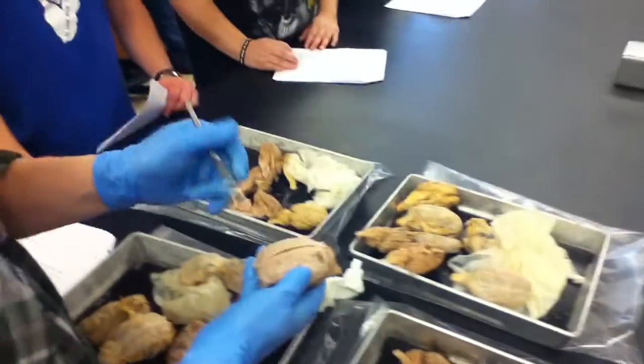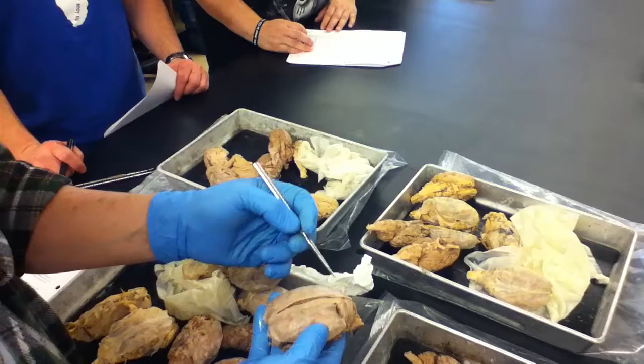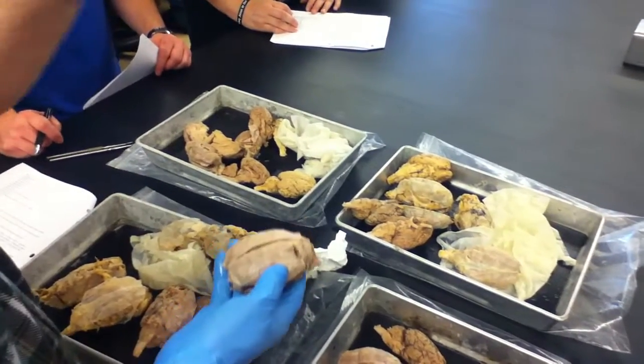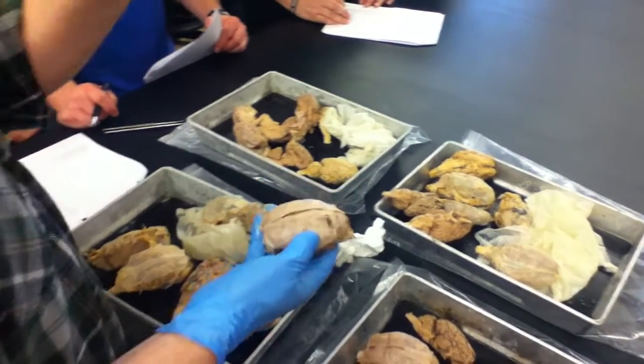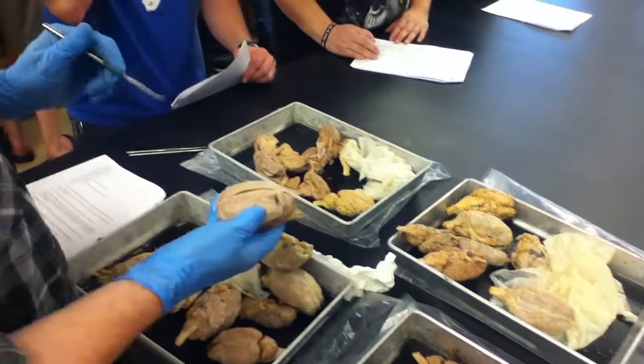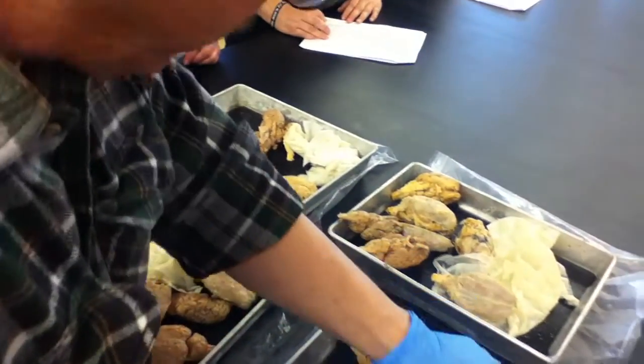Okay, and that's the thing. And in sheep, it's more poorly developed than it is in humans. In humans, it's really cool. You get a good dissection, and you can see the little dots all over the place. It's amazing.